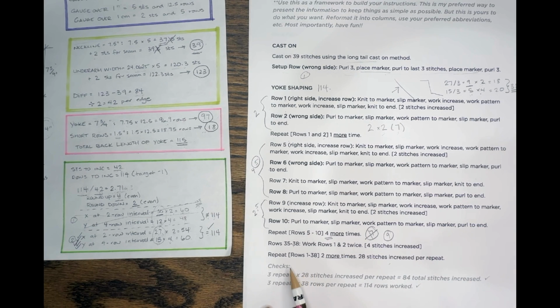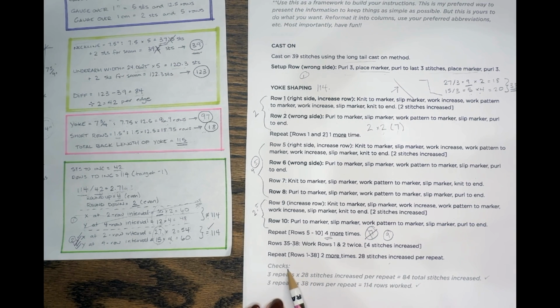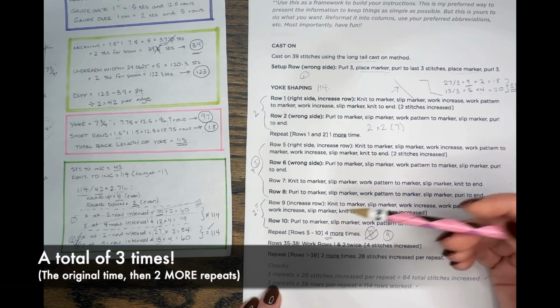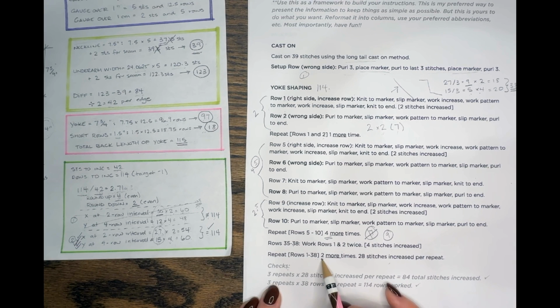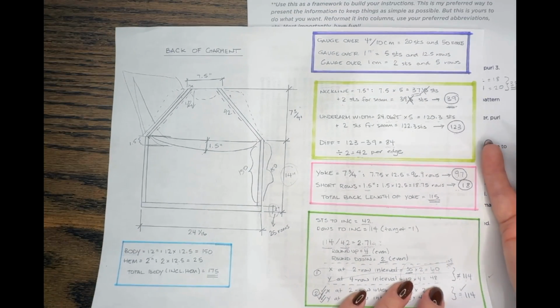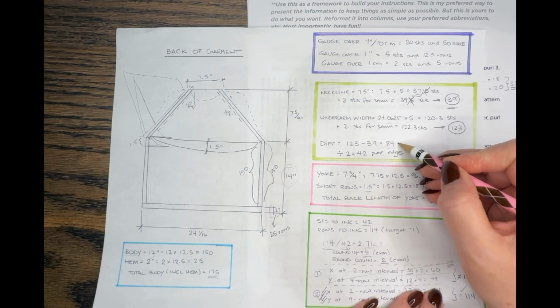I do include in this template document that I give you a little area where I do my checks, because I know that over the entire length of my yoke, I will work rows 1 through 38 a total of 2 times. So I work through it once and then 2 more times, so it's 3 times total. And in each repeat, we increase 28 stitches. So here's the little check. We do 3 total repeats of 28 stitches increased per repeat equals 84 stitches increased, which when I go back to my original document, I say, yep, check, there's my 84 target stitches.